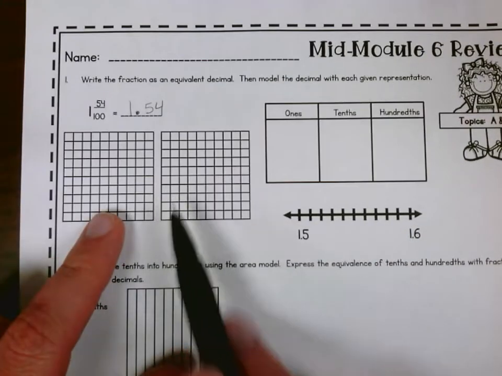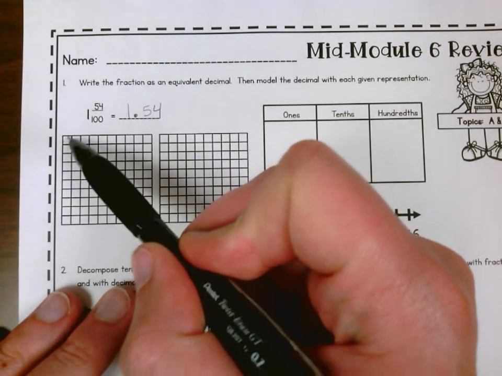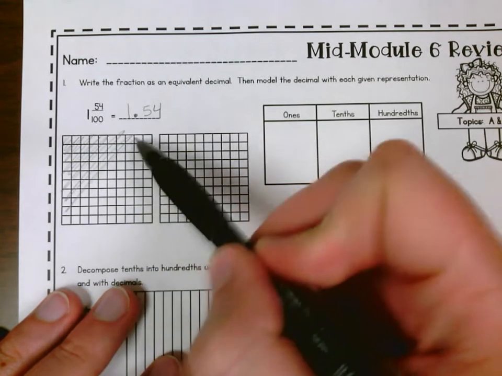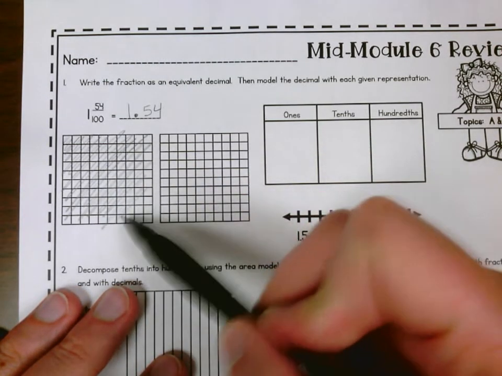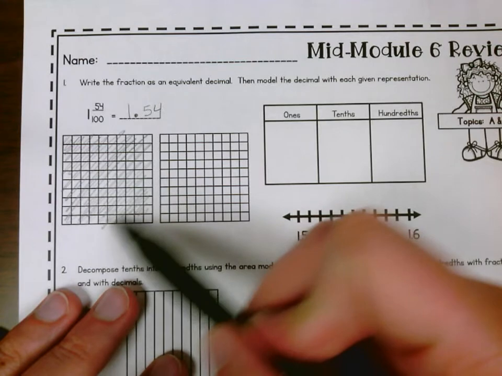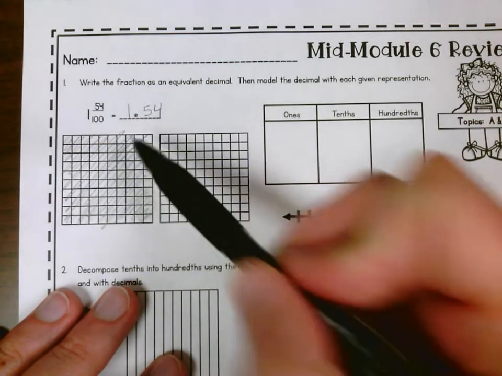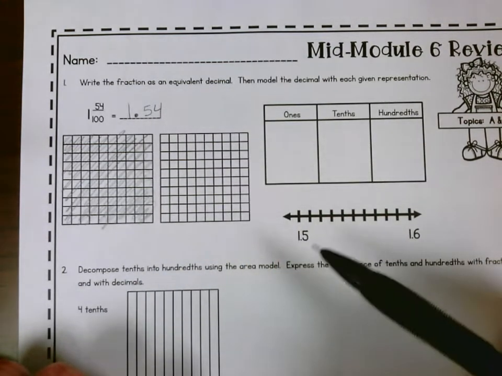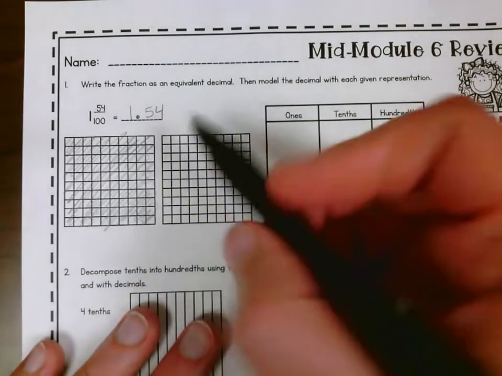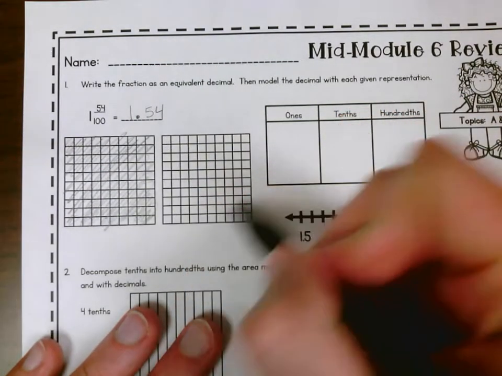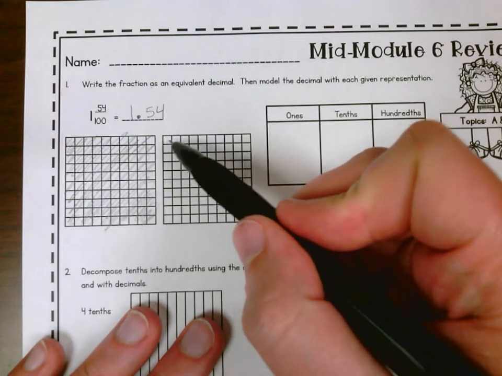Now the second part says model the decimal with each representation. So our first one is an area model. I have one whole, so I'm going to shade in one whole square. And then I have 54 hundredths. Well, I know there's 100 squares in here, so each one is worth 1/100th.